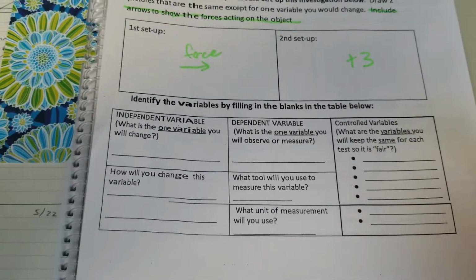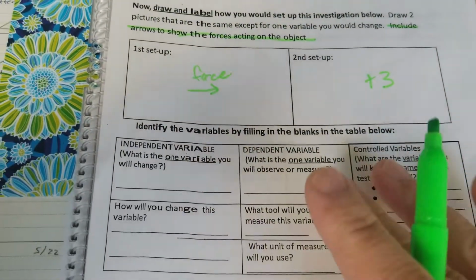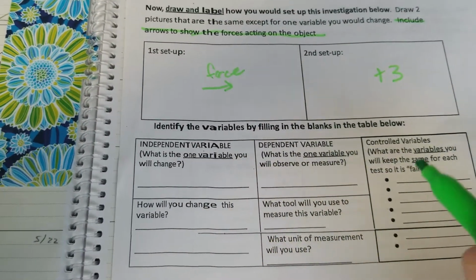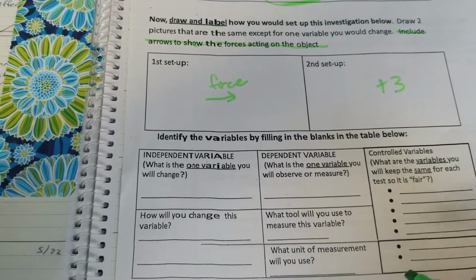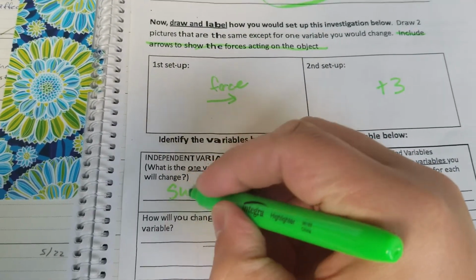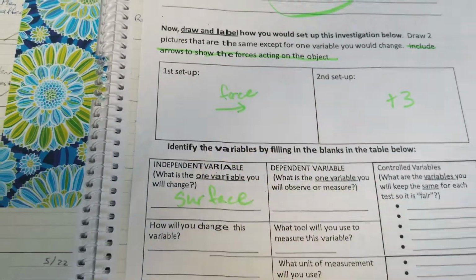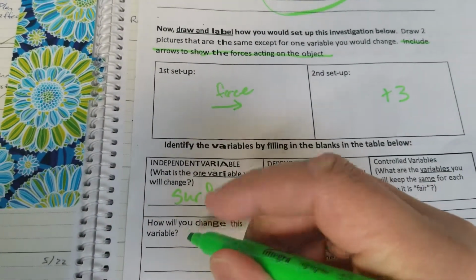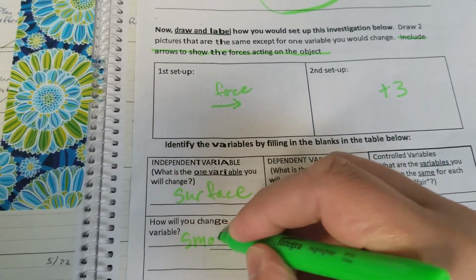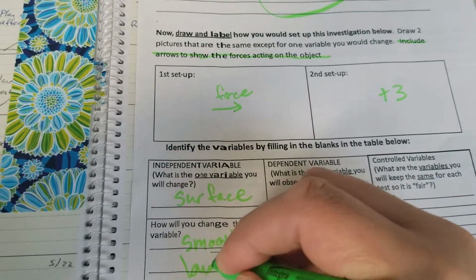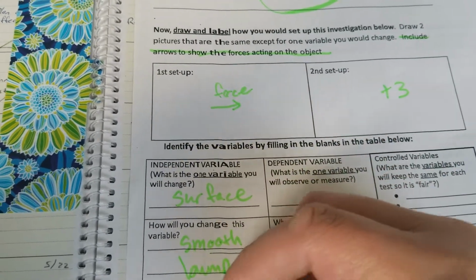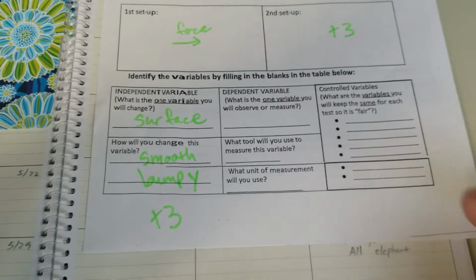And then the bottom portion, independent variable, the one variable you will change. So our question was about the cars going down the smooth and the bumpy surface. So this was surface. That was what you would change. How would you change it? Smooth and bumpy. And that was 3 points.